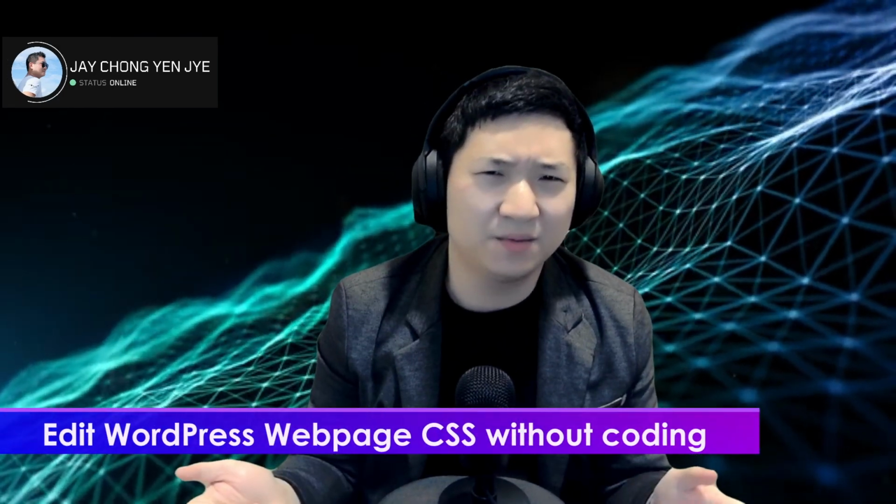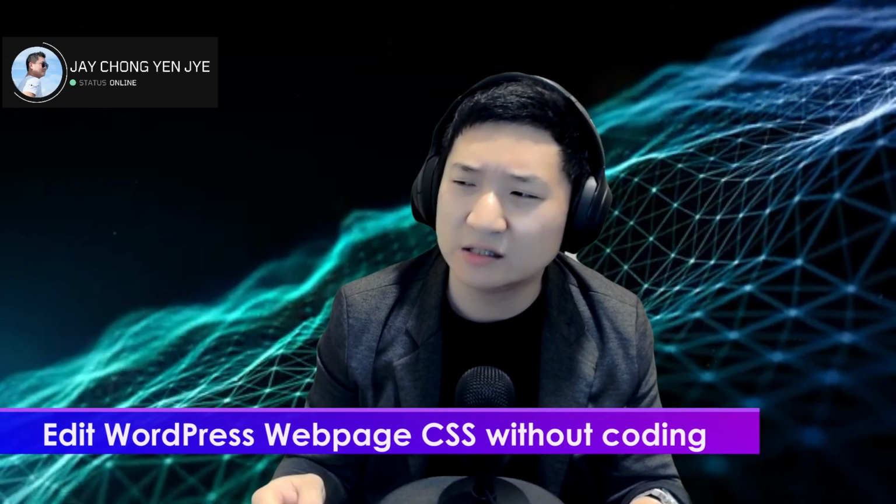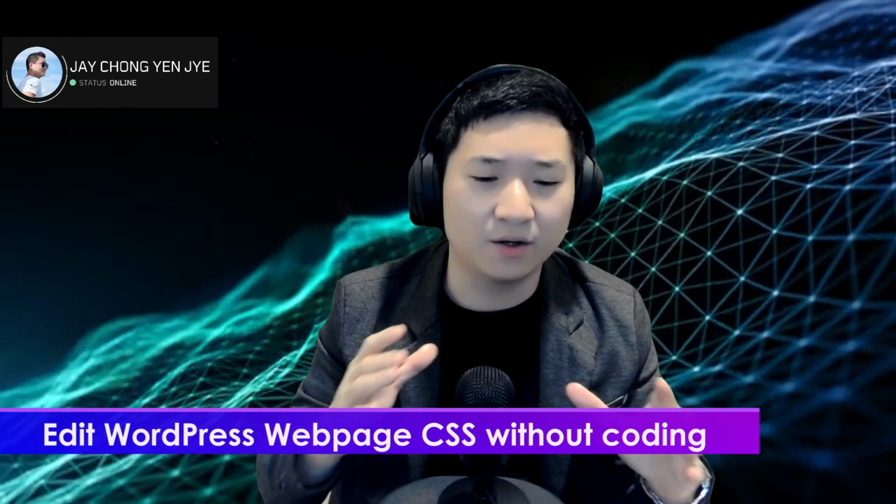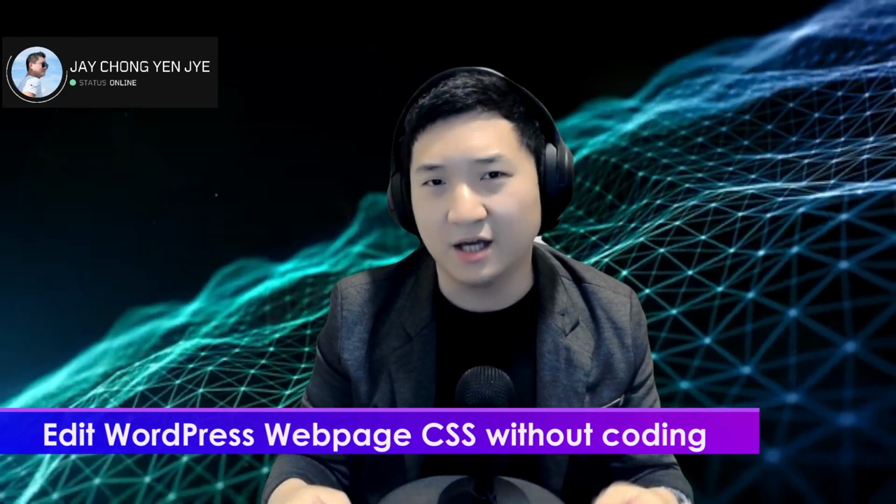Today I'm going to show you how you can edit your WordPress webpage CSS without even code. Now some of you thought, well, we have page builder, we can actually rearrange some layout and stuff. Yes, I understand, but most of the time when you want something more advanced editing, you can't find it within your page builder, and perhaps you need extensions.